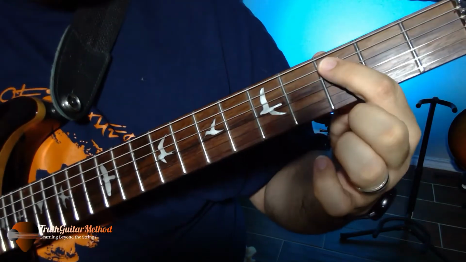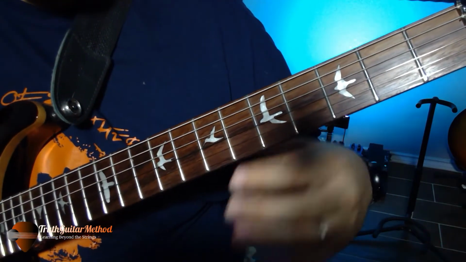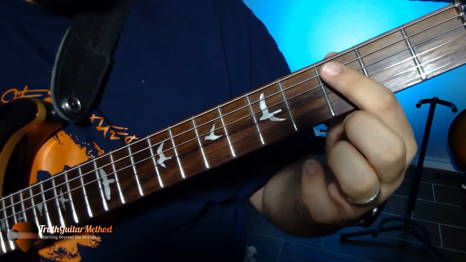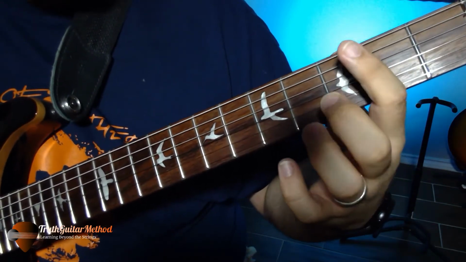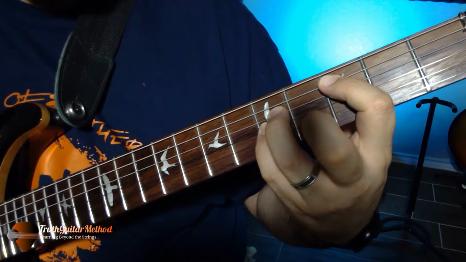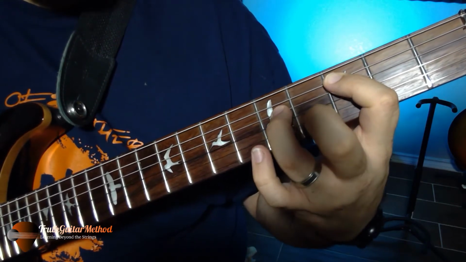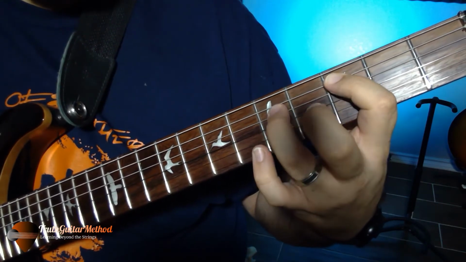Here on the left hand, first you're gonna warm up. When you get to the chord section in your routine, you're gonna warm up by going 1, 3, 4. 1, 3, 4. And you do that a couple times.